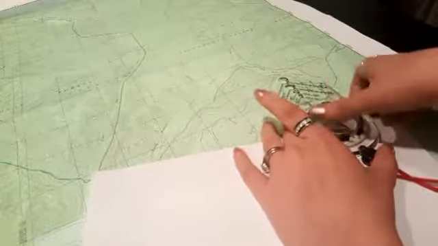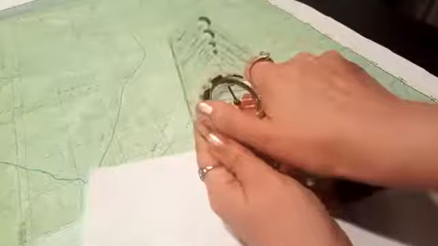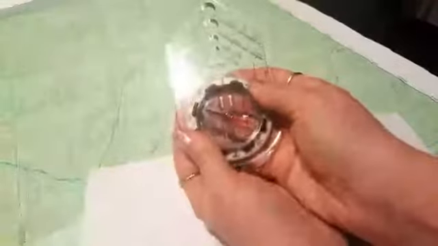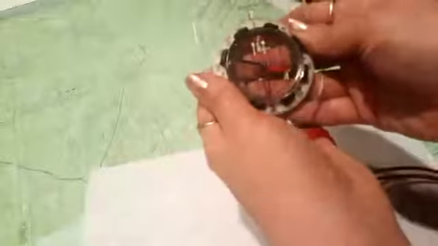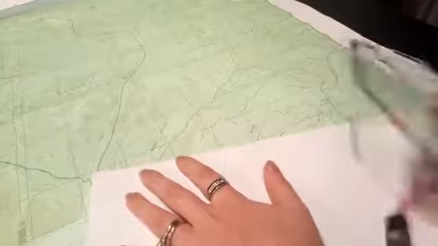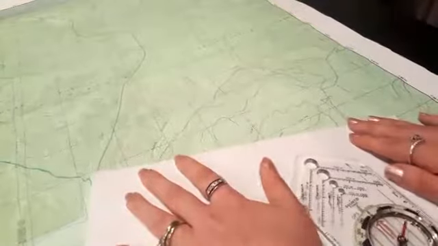The first thing I'm going to do with my compass is make sure that the dial is set to 0, because we are using our grid north to start, and as I go through this, I'll explain what I'm doing.